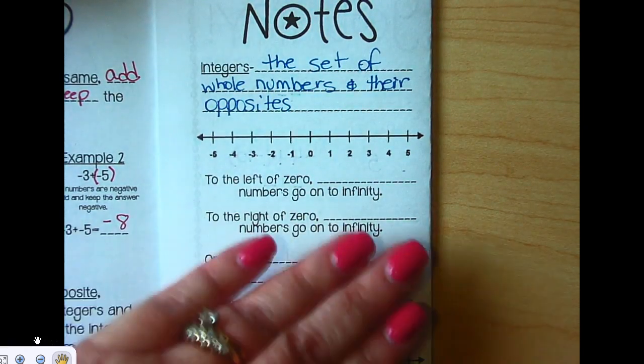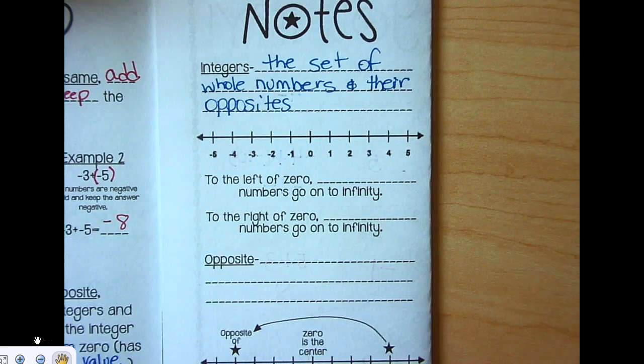So it's what you see on the number line. An integer is not a fraction. It's not a decimal. It's not a mixed number. 1 5/10 is not an integer. 1 is, and then all the opposites on the negative side are.